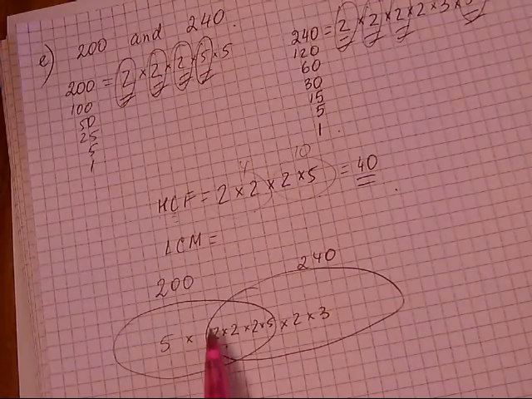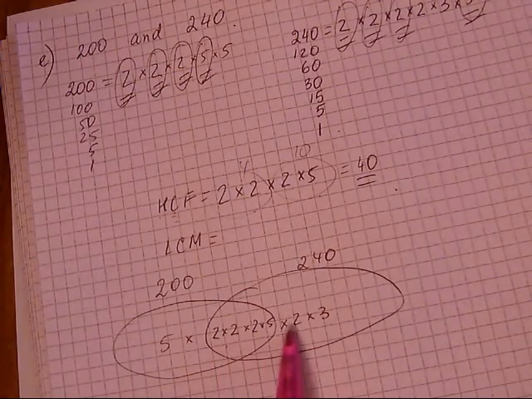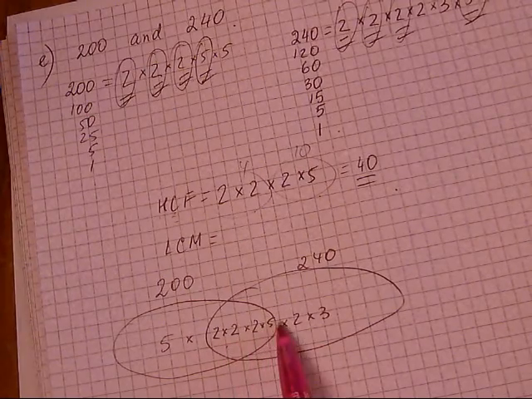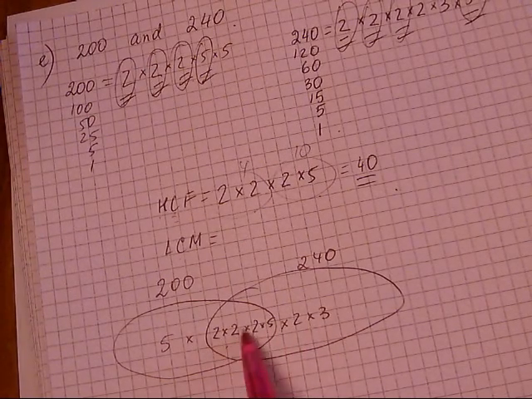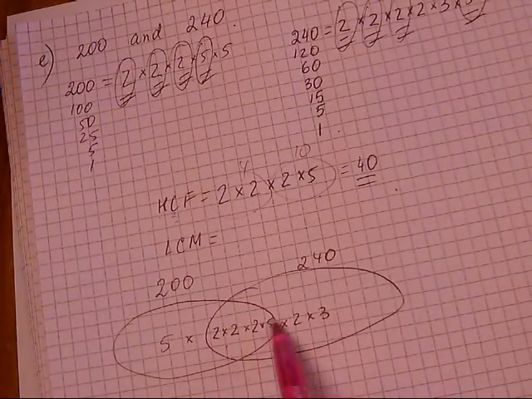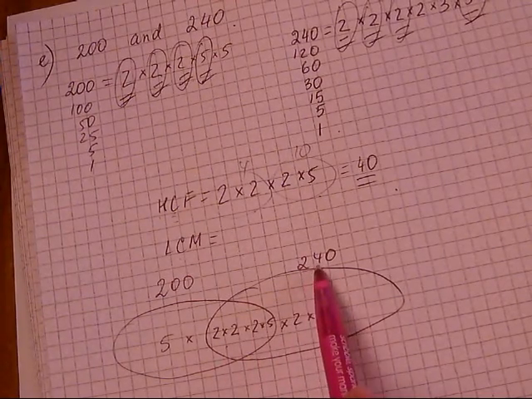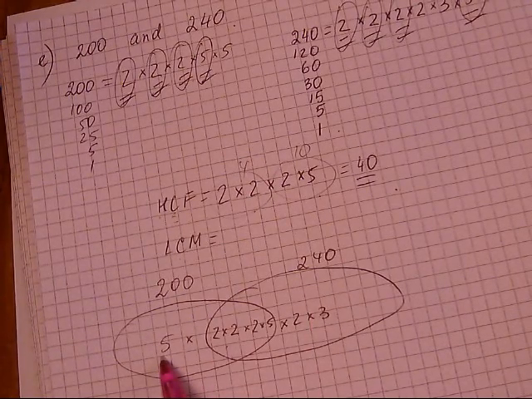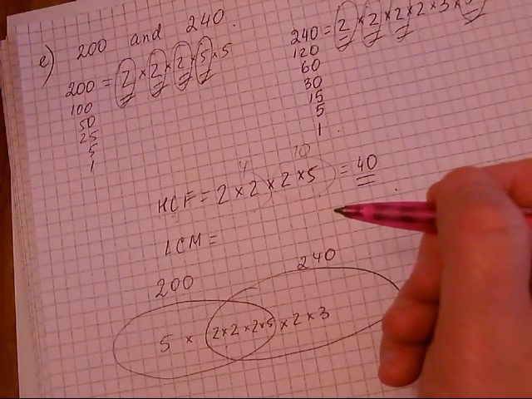But it will take time if you do this one by one. If you realize that these factors already give you the answer to this multiplication, which is 240, then multiply 240 by 5, and you'll get your lowest common multiple. That's what I'm going to do.